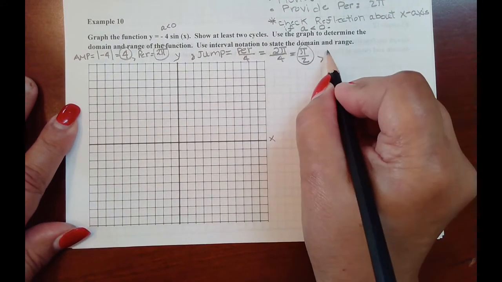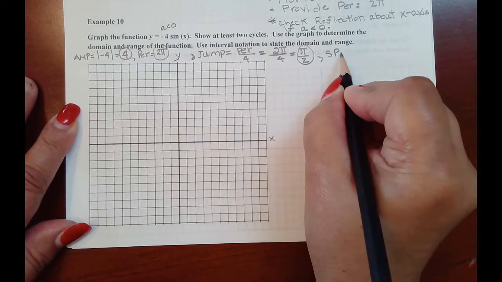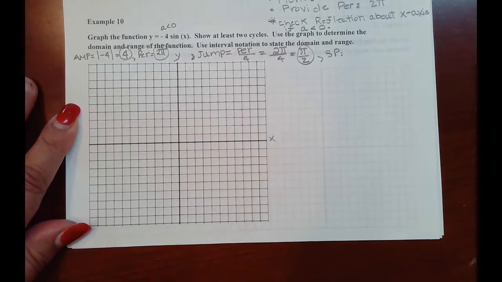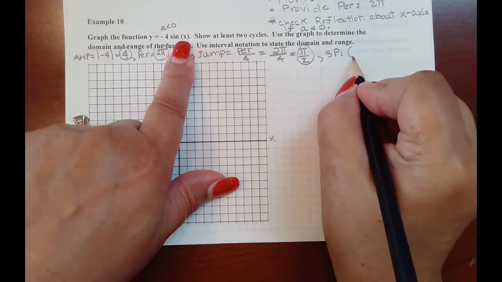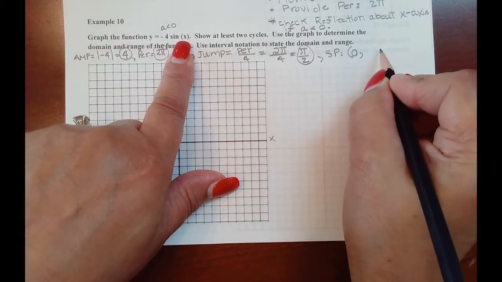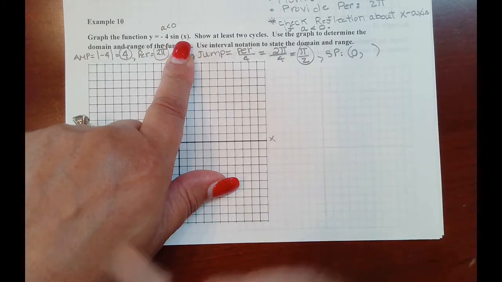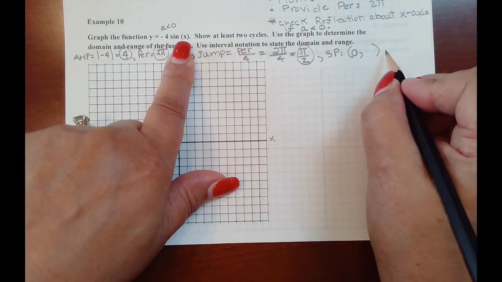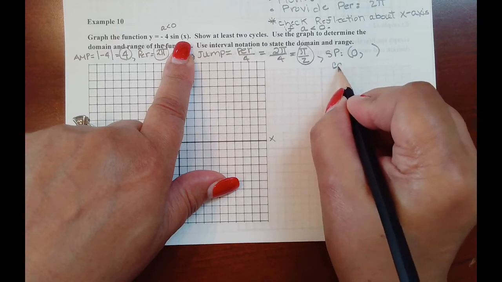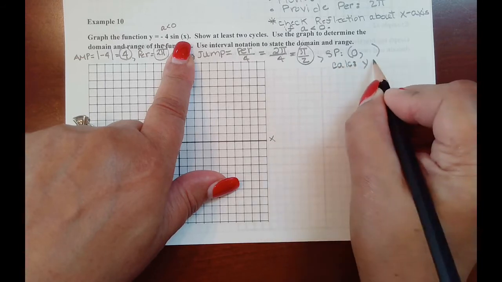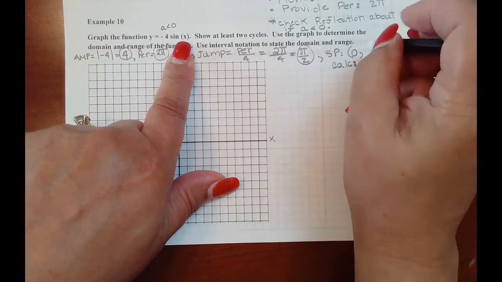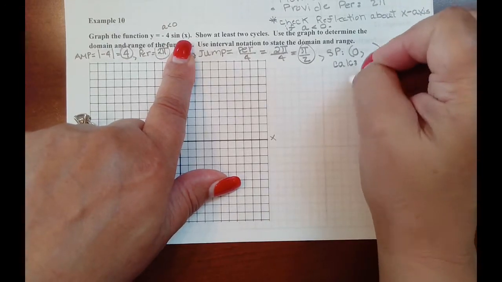Okay, start point. Let's go over that. You ask yourself, what has to be plugged in right here into the argument to make it 0? And that x value would be 0. Then, in order to get the y partner, you use your calculator. You're not going to press in the y is equal to.